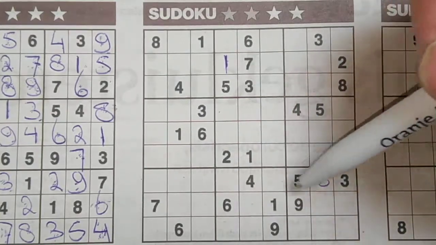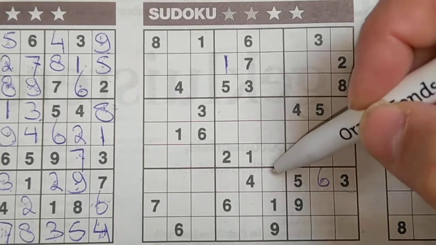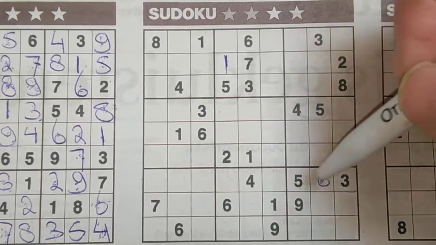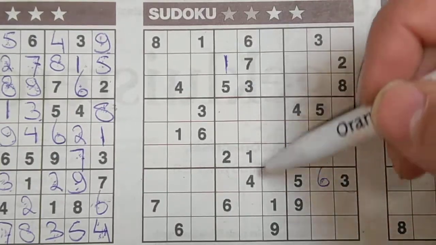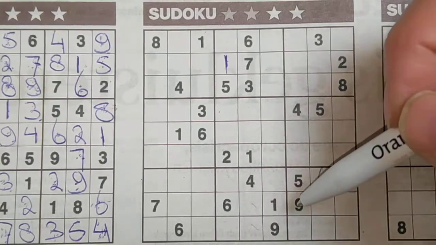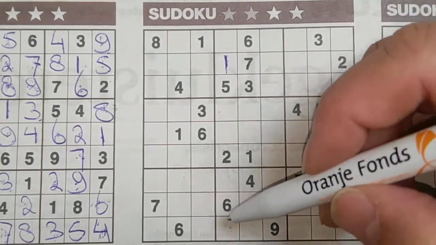1, 2, 3, 4, 5, 5 missing numbers. One of the missing numbers is a 3. We have a 3 here, so no 3 in those two boxes. We have a 3 here up, so in this column, no 3 in these two boxes. One box remains for the 3, should be this one.